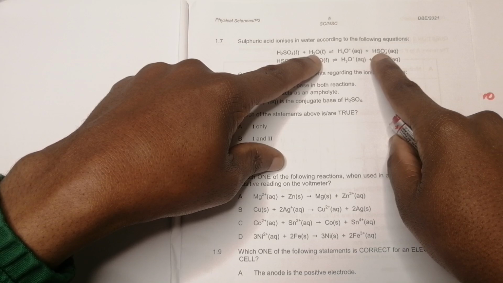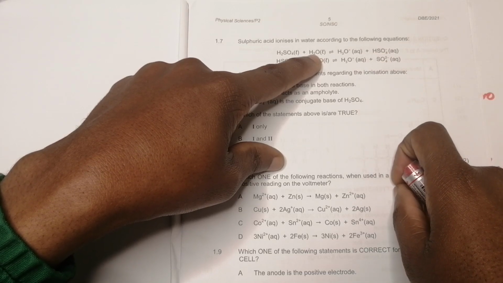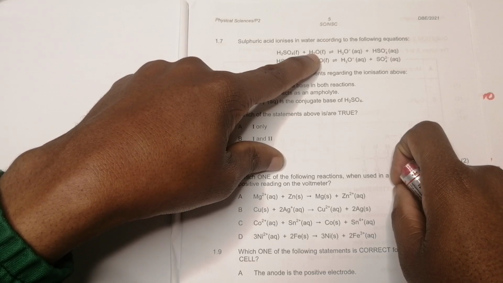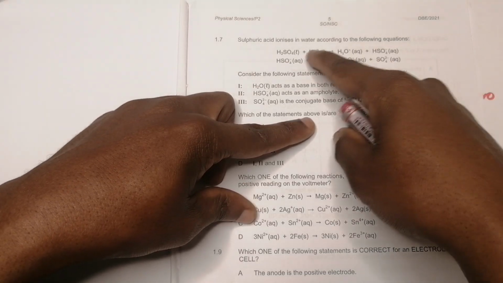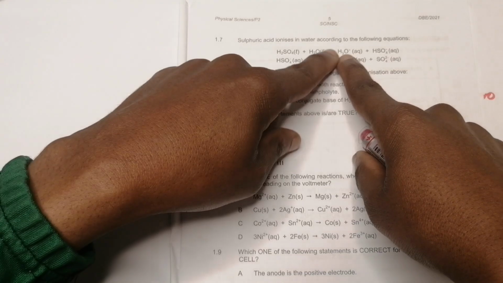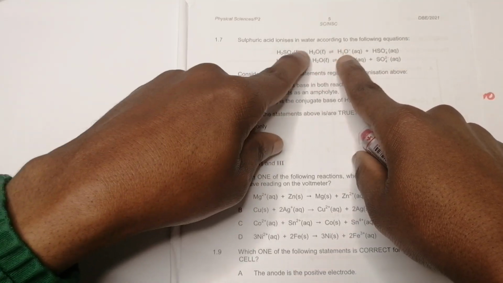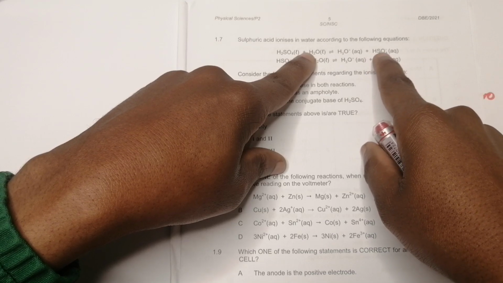Why? Because it accepted an H plus. That's according to the Lowry-Bronsted theory. So it accepted an H plus, so it's a base. And as a result, when we take the reverse reaction of that, H3O plus would be the acid, because it would give away the H plus and thus form H2O, and HSO4 minus would be the base.